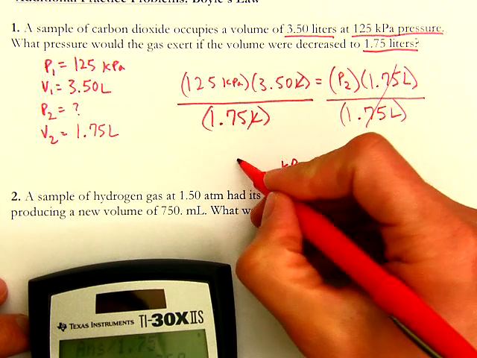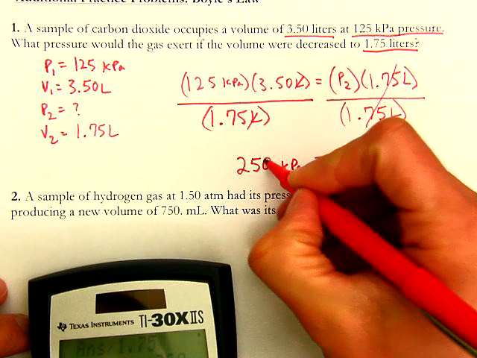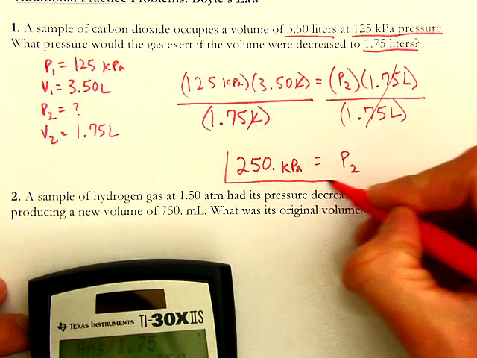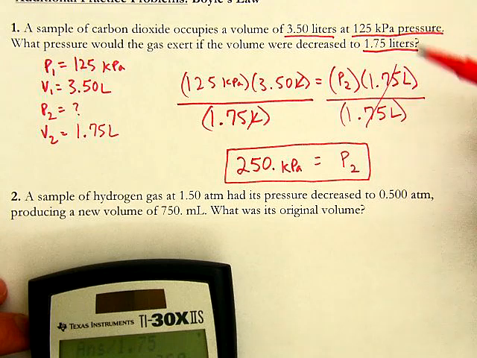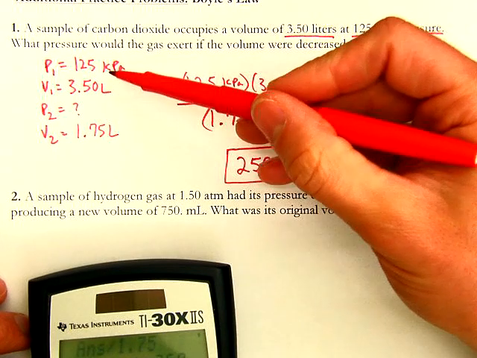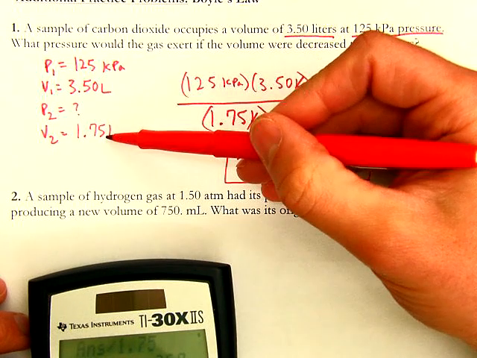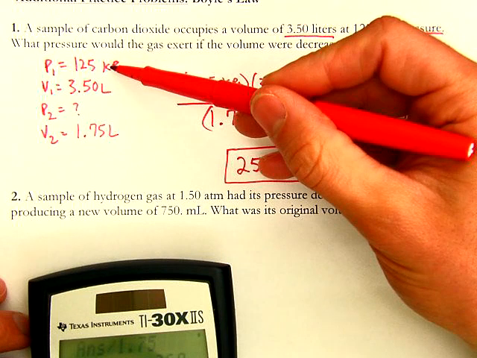We'll include a decimal point at the end for 3 sig figs. This is our ending pressure. Now again, let's think about if this makes sense. In this scenario, our volume decreases, so we would expect our pressure to increase.